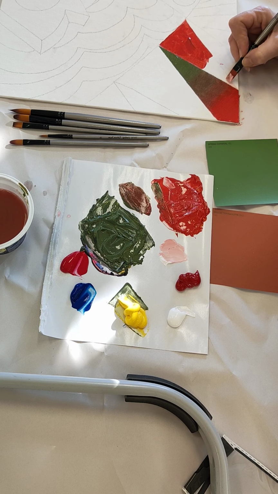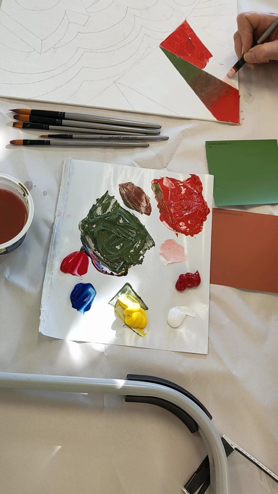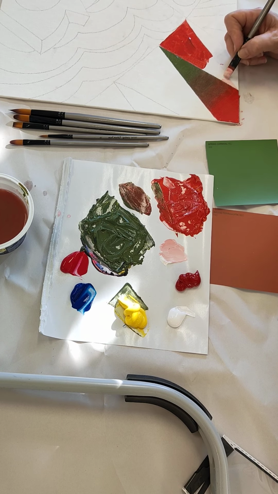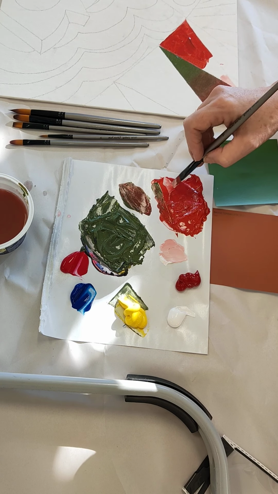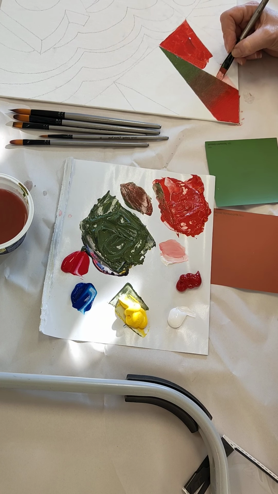Now you've got a variety of brushes, and I have here two on the table. So I should be picking up another brush to paint this with, but I'm too lazy. So we're going to move on to the next colour.